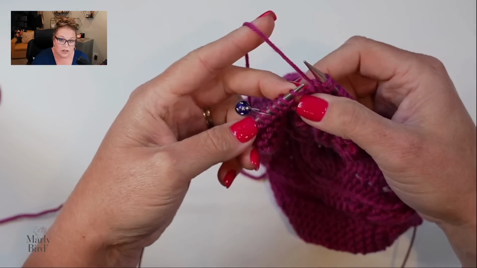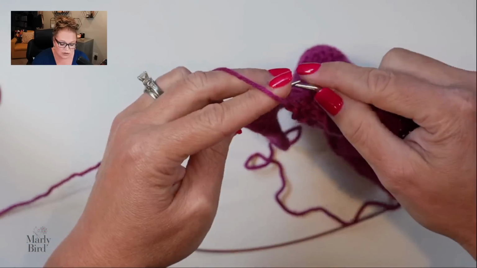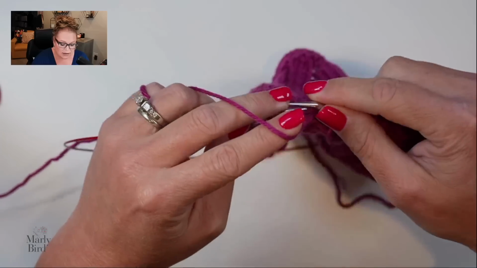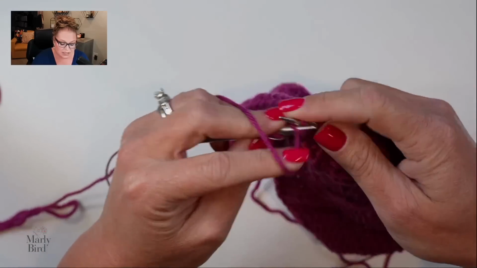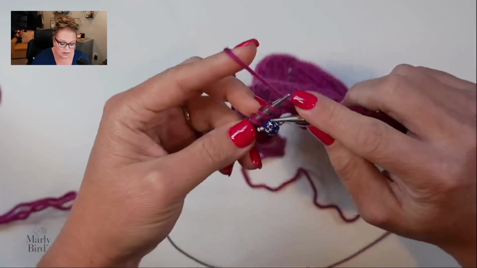Now don't let that fall off, okay? Make sure you're not losing those yarn overs. We want to make sure they are staying on there because they are vital to make sure we have the same stitch count. All right.